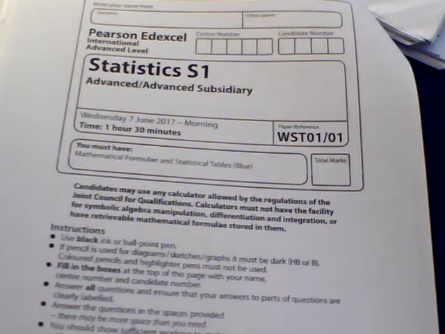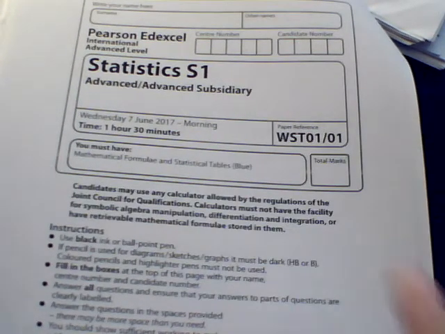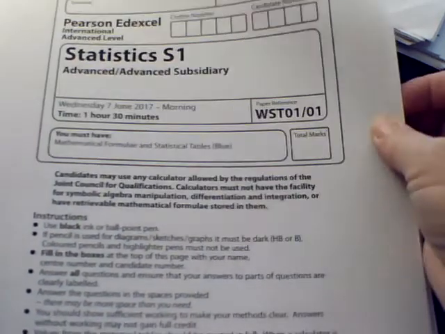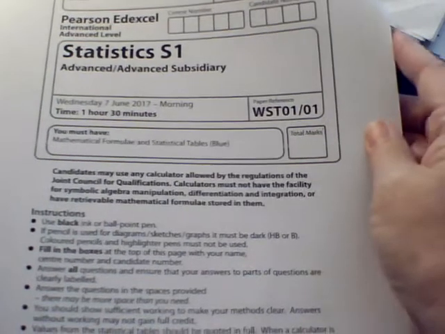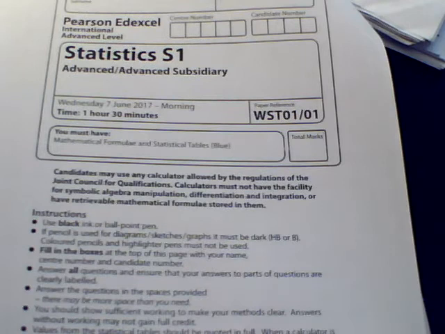Okay guys, this is, as you can see, the June 2017 exam paper, the S1. I'm going to go through it, but can I just say that I thought this was quite a tough paper. We can still get the grades we want, but don't find it disheartening, because it was a hard paper. Okay, so here we go.